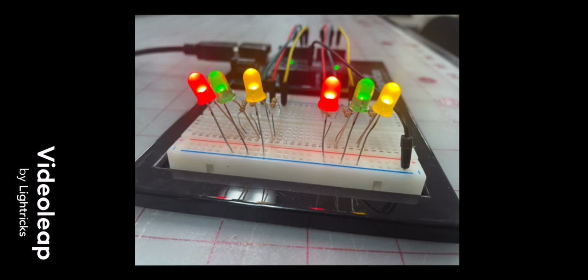This was driving multiple LEDs using Bluetooth Low Energy, Project 2 for Coachella's Electrical Engineering, by Isaiah Francis.